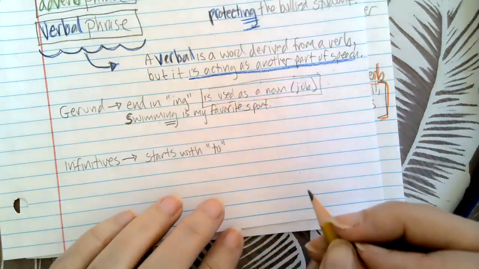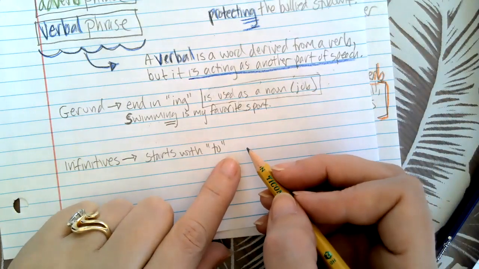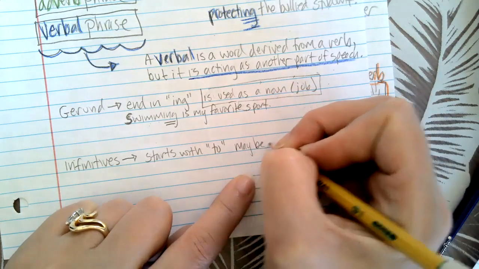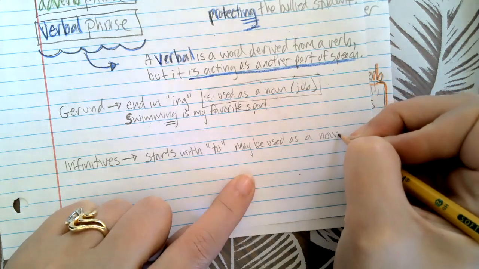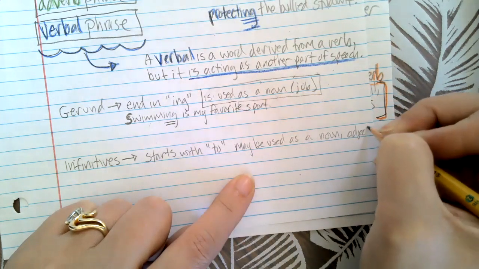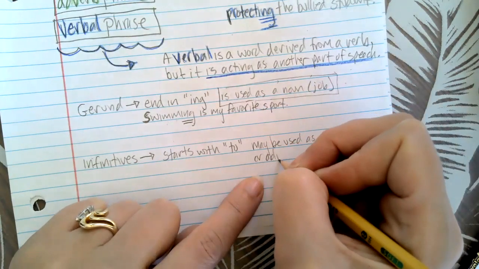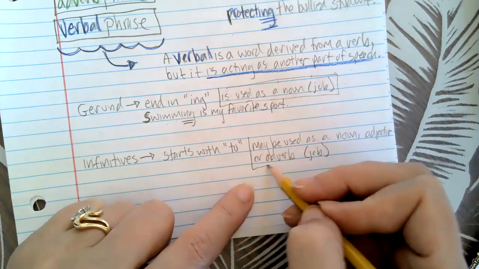It starts with the word to, and it may be used as a noun, as an adjective, or as an adverb. Again, that's its job.